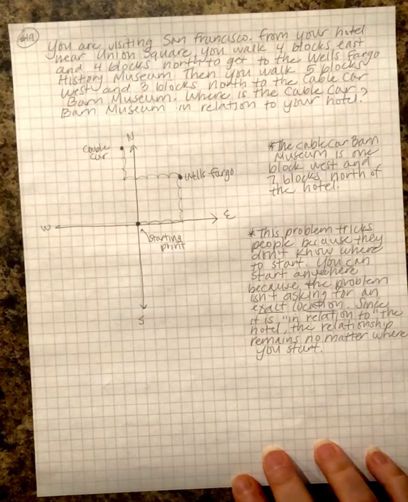Okay? Again, the key thing to take away from this problem is it wasn't actually asking for an exact location. It was just asking relative to something else. That's why it didn't matter where I started, and I could just count from there. So again, we're keeping it pretty simple.